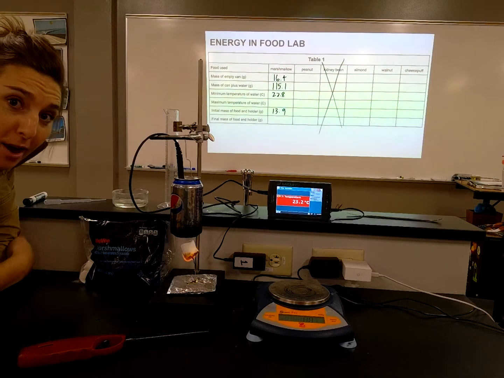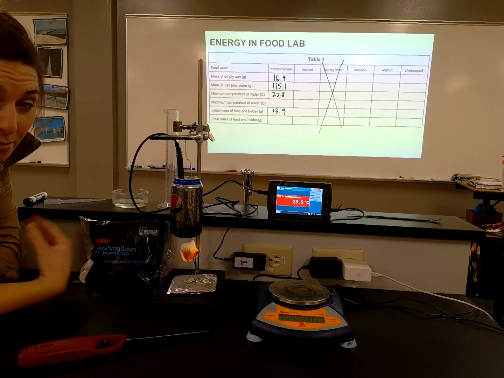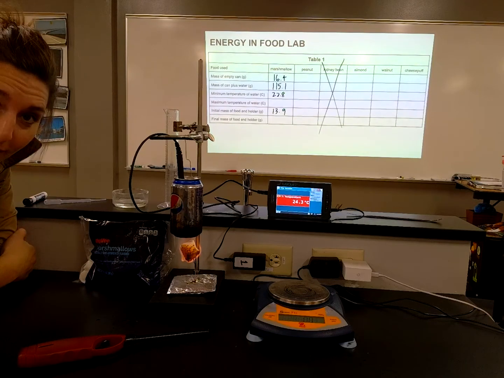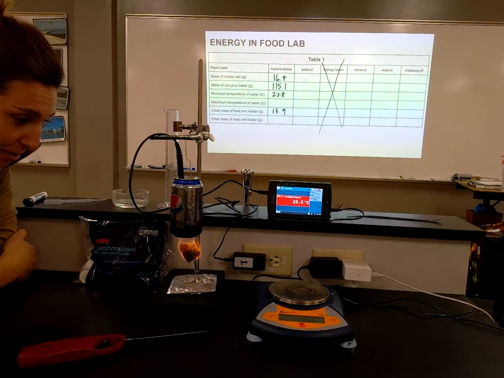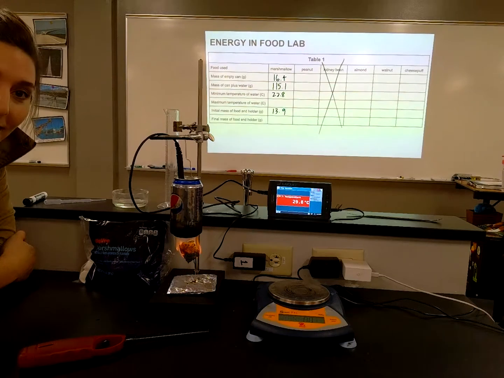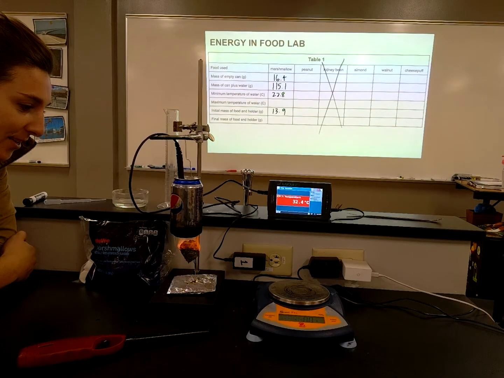Any of you like your marshmallows burnt, like my sister? I'm more of a golden brown marshmallow kind of person. But if you like your marshmallows burnt, then you'll appreciate this.